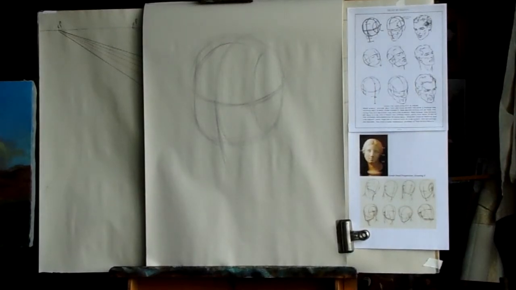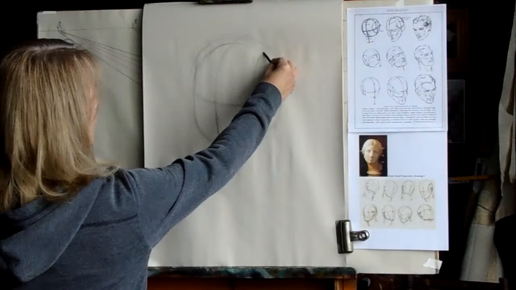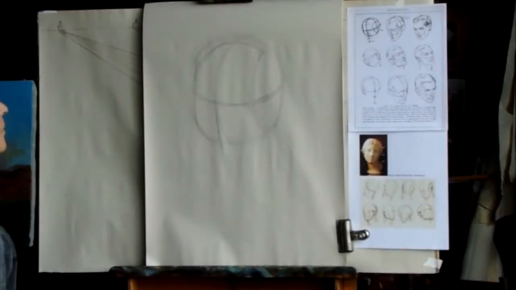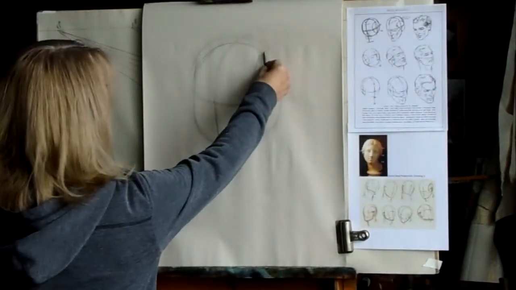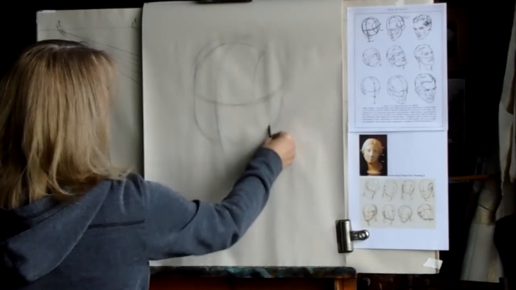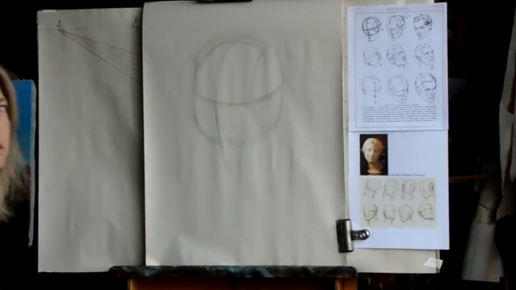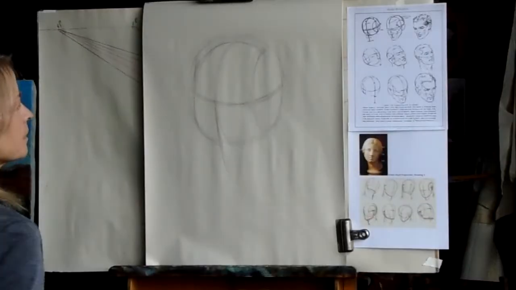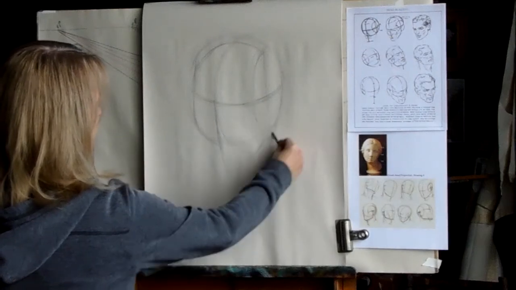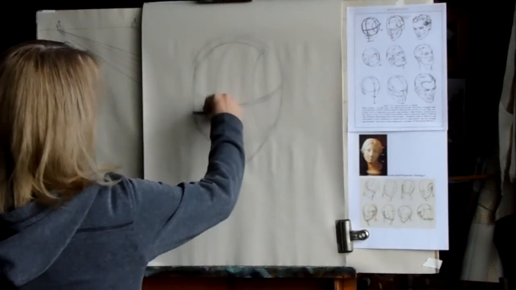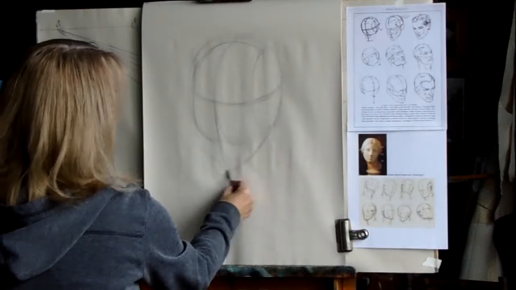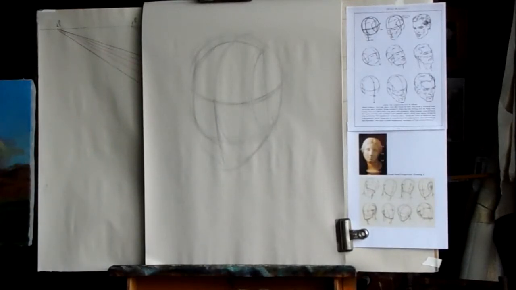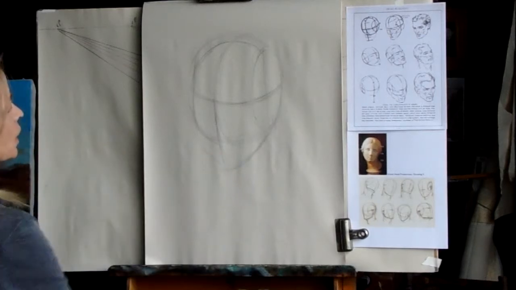And from that trimmed part, I'm looking at this curve that comes around. I'm going to create a straight line down that side plane. And from here is where I'm going to build the bottom jawline of the head.